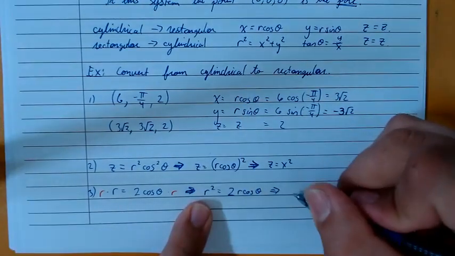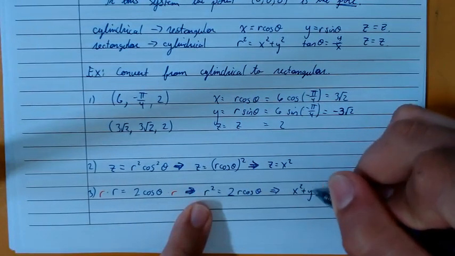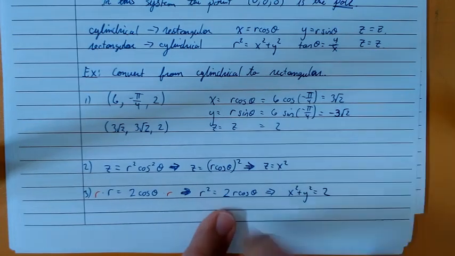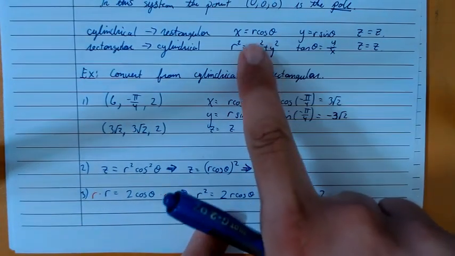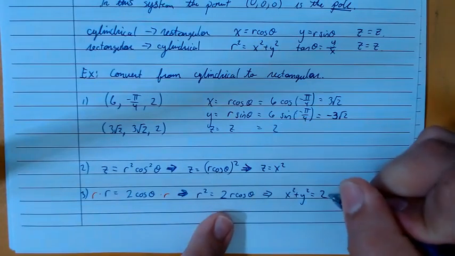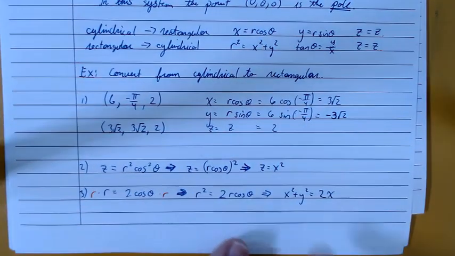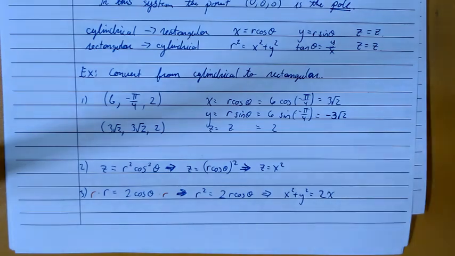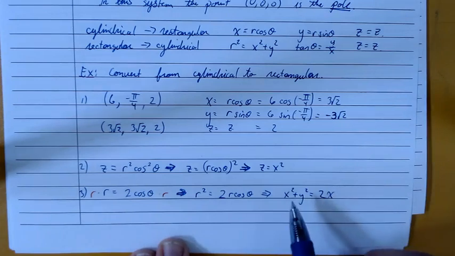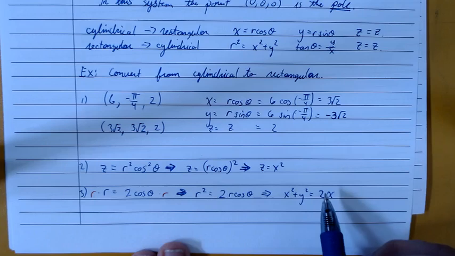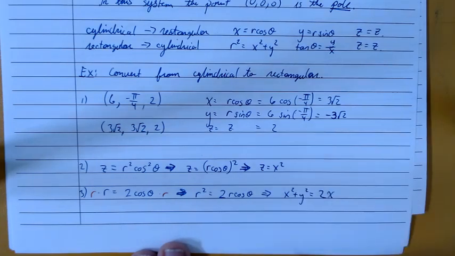R squared is equal to x squared plus y squared equals 2r cosine theta, or in other words, 2x. And there we go. This is a rectangular equation, and in fact, this is a cylinder. Notice that you have a rectangular equation, but you're missing your z coordinate. This would be a cylinder with rulings that are parallel to the z-axis.